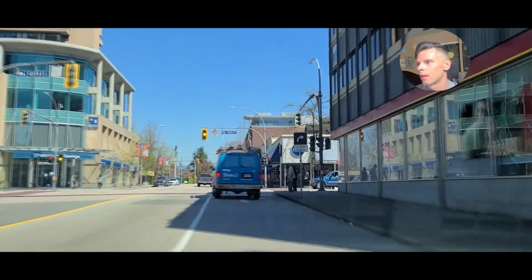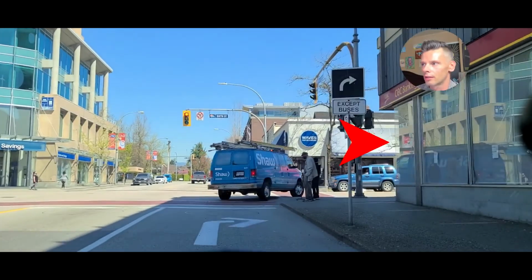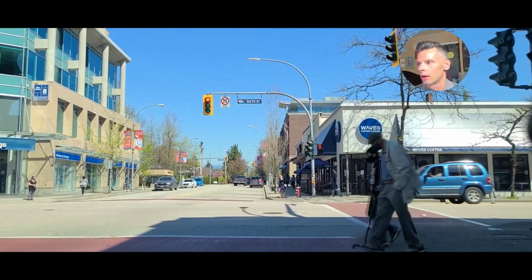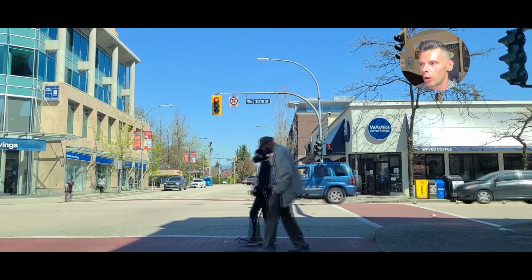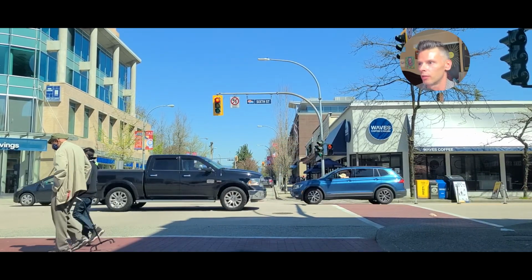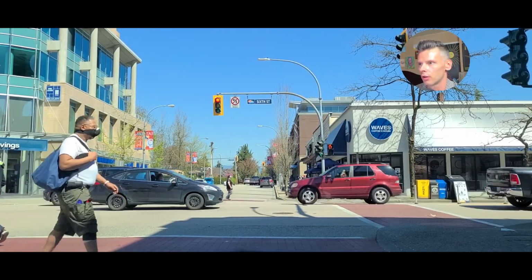But in this case, on the right hand side, we have this little blind corner. So that's what you need to be looking for at these red lights. These blind corners and these areas that are basically in your blind spot, and you can't see if vehicles or people or anything else is coming from, whether it's the left or the right hand side.